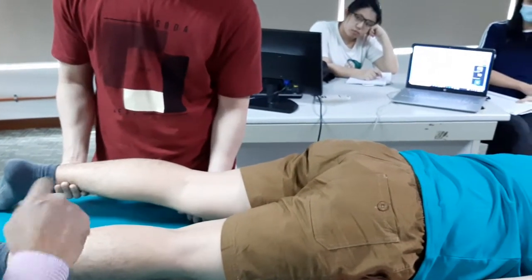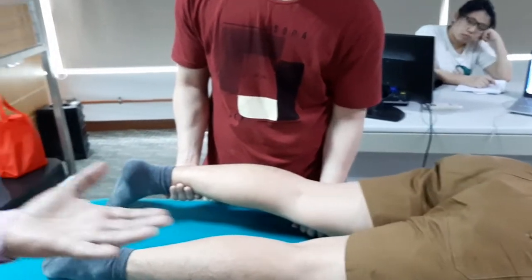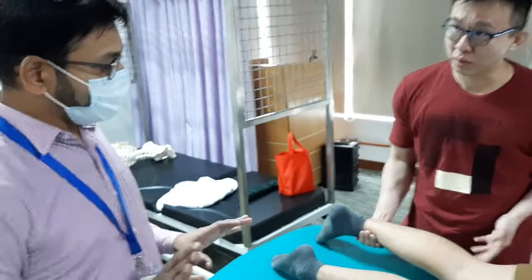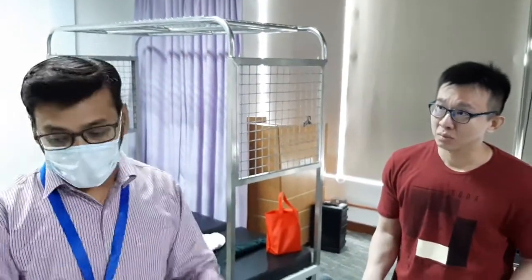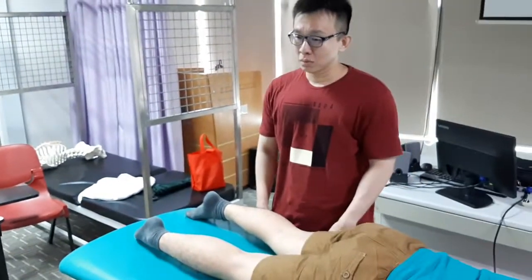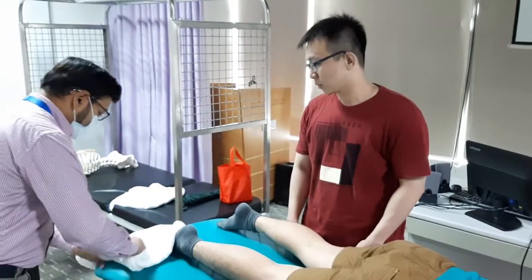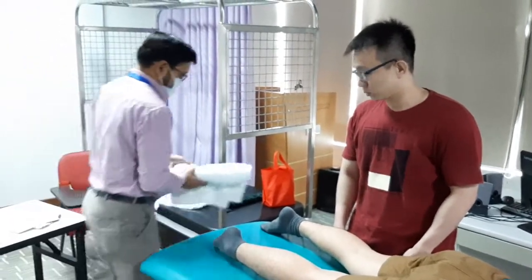What I would suggest is rather than holding one hand under the knee, just leave that. Okay. You can make a towel roll. Just a towel roll.